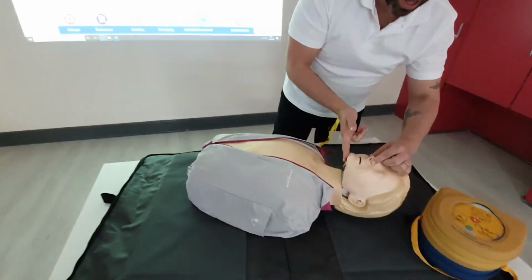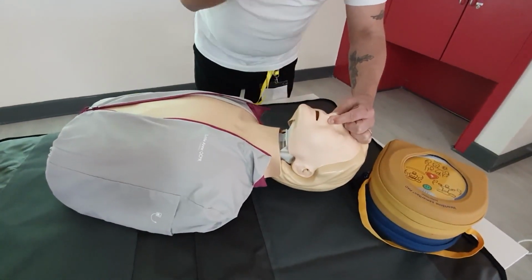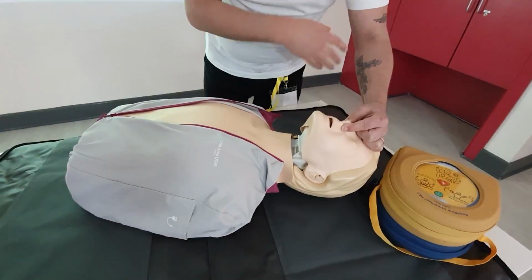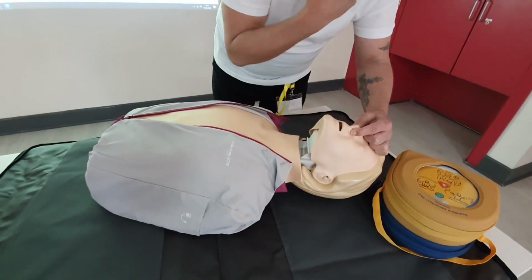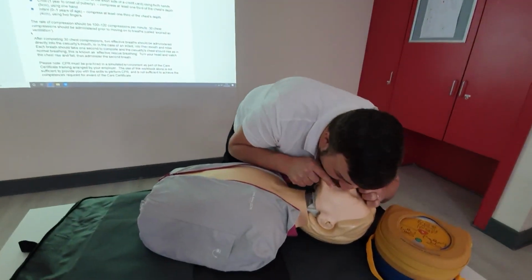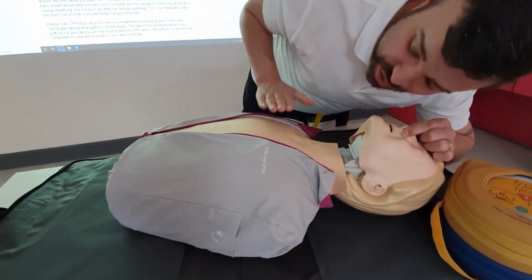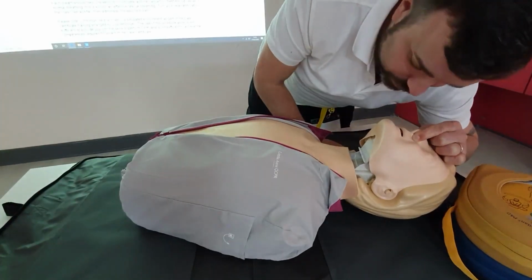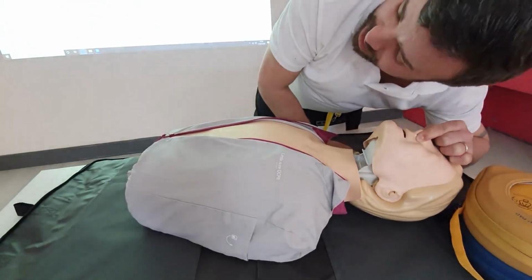We're going to move up to the head, we're going to pinch the nose, and we're going to open the airway. Now you may have a face shield or PPE which you can use, and during this current climate I would definitely use face shields. I'm going to open the mouth as much as I can, and get a seal. I'm going to blow once, and you'll see the chest rise. I'm going to let it fall, and I turn my head to the side. I'm going to go again, and move my head to the side.